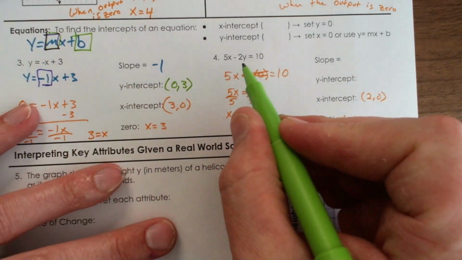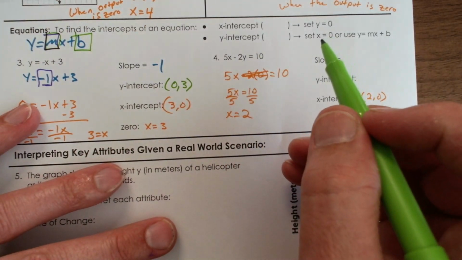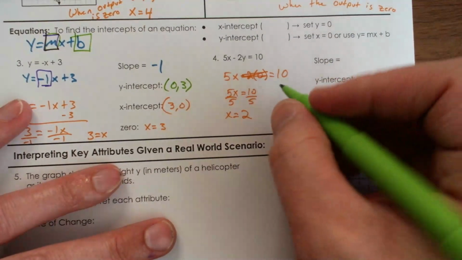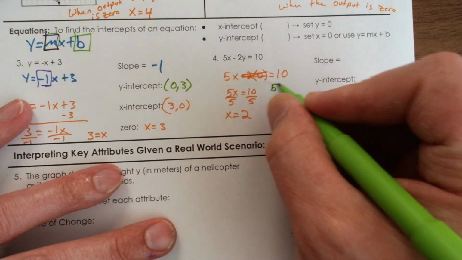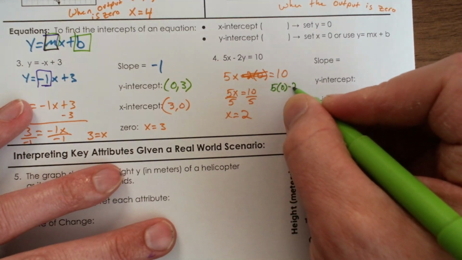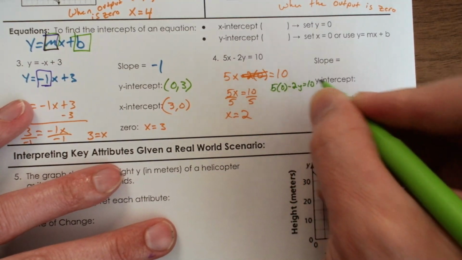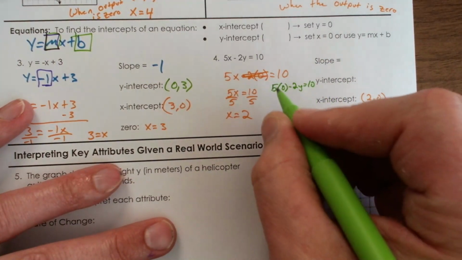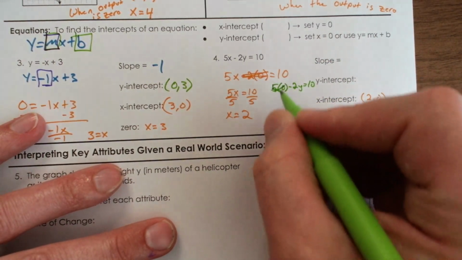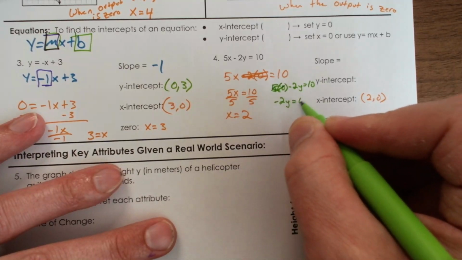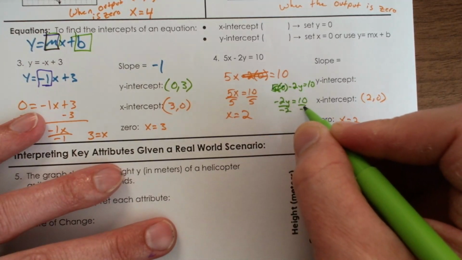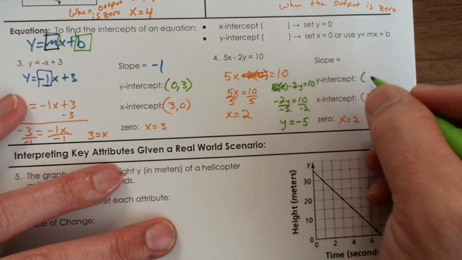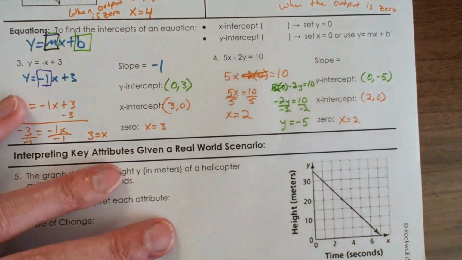Now to find my y-intercept, I do the exact same thing, but this time, instead of making my y 0, I'm going to make my x 0. Another way to think of this is I'm going to set to 0 the value I'm not looking for. I'm not looking for the x, I'm looking for the y value, so my x becomes 0. This goes away. Negative 2y equals 10. I divide by negative 2, divide by negative 2. I get y equals negative 5. So my y-intercept is 0, comma negative 5.